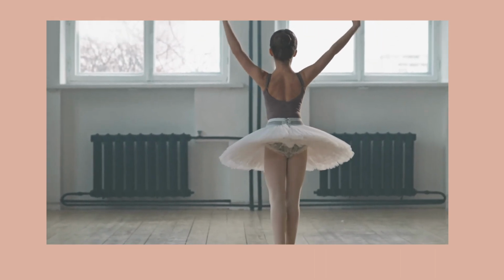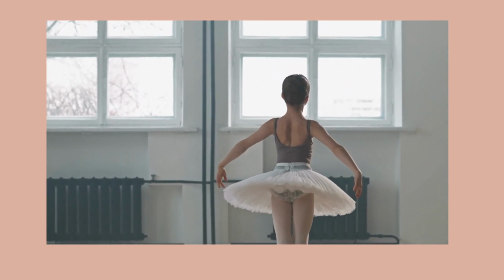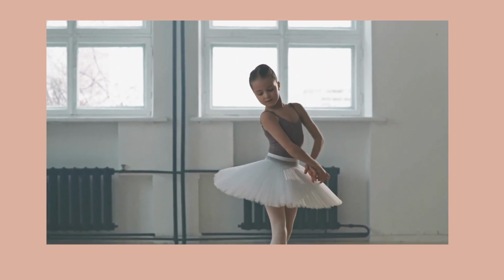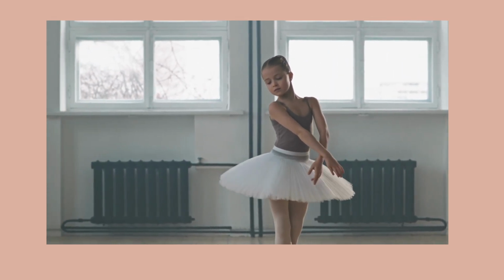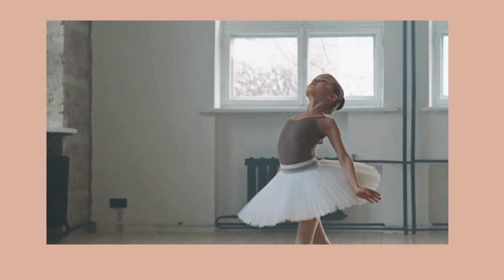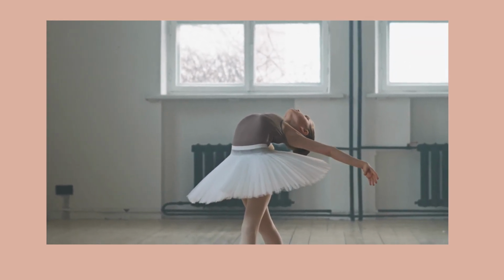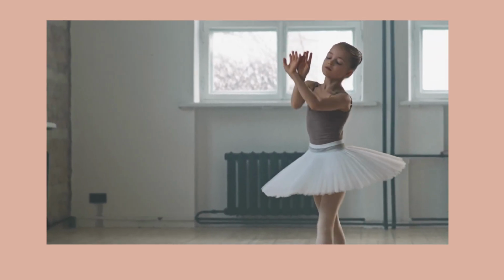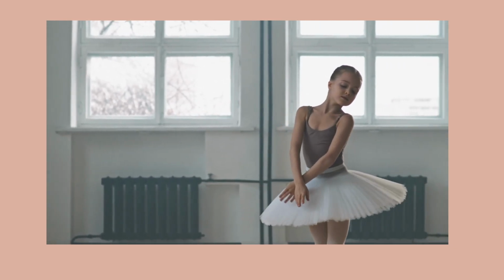The ball of the foot is very important in dance. Dancers strive to have a strong 3/4 point. When dancers are strong in this position, they are able to turn and balance all on this part of the foot.